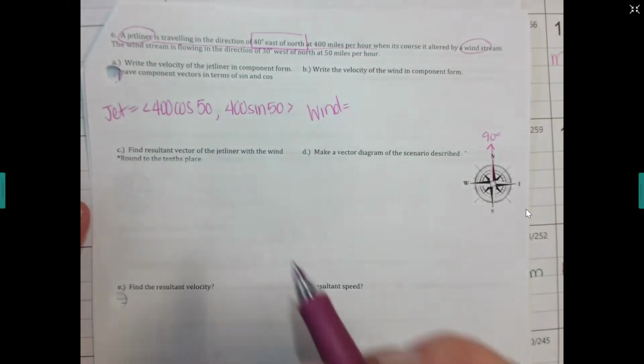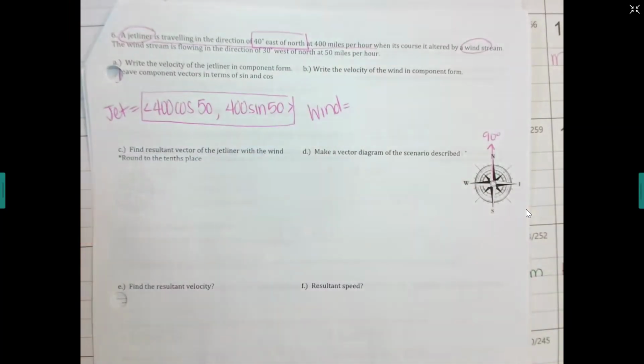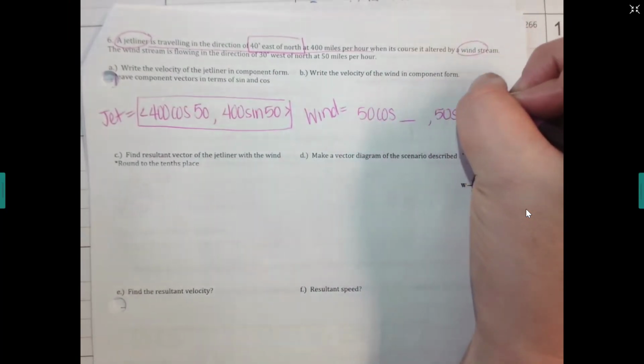All right, you should have your jet written. Let's do the wind. Okay, it says the wind stream is flowing 30 degrees west of north at 50 miles per hour. So put 50 cosine something, 50 sine something.